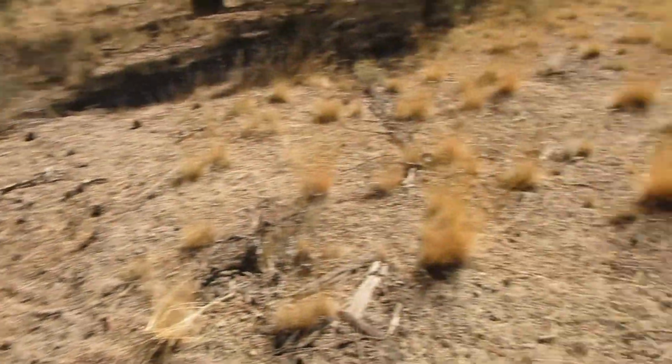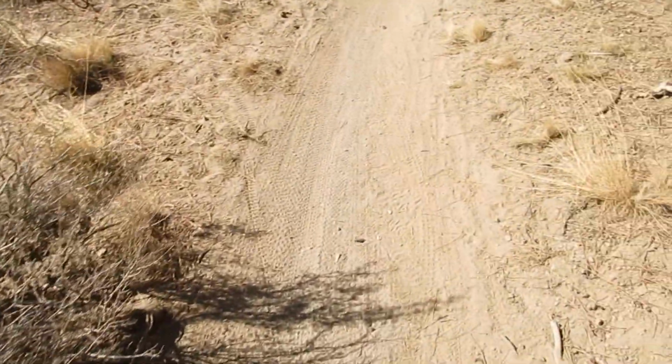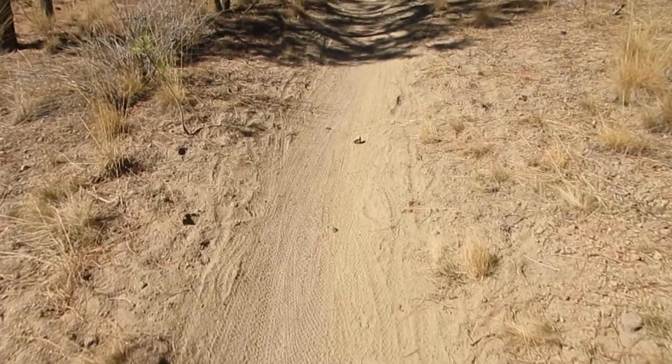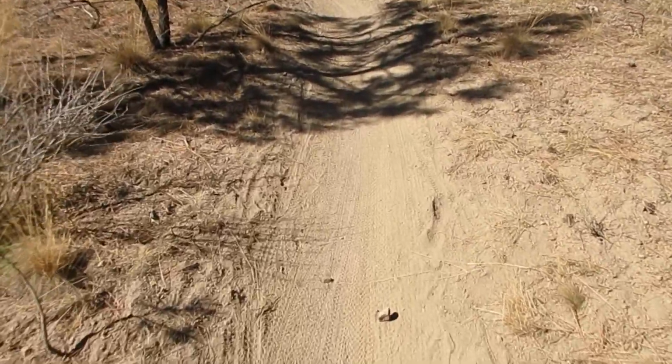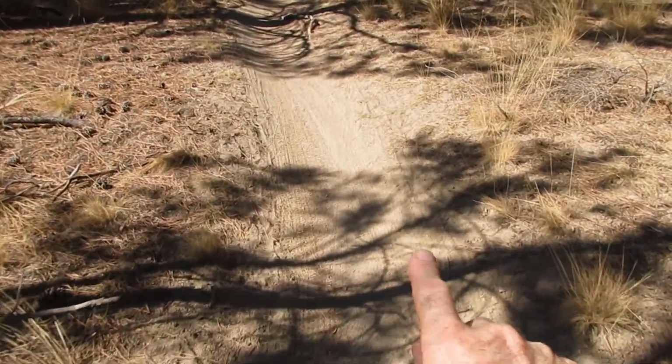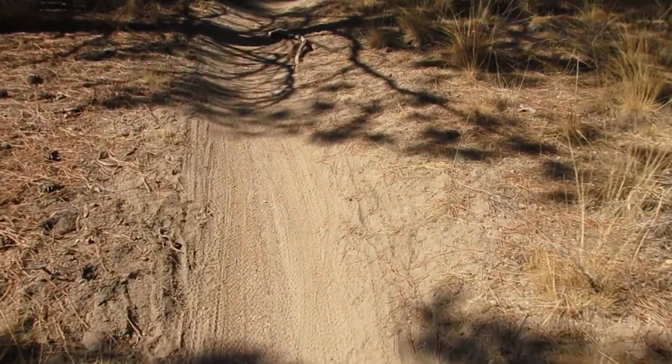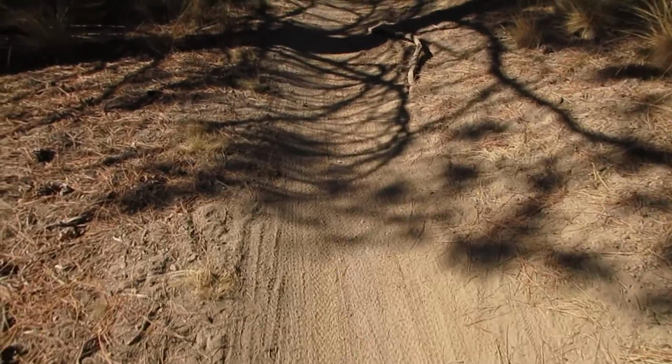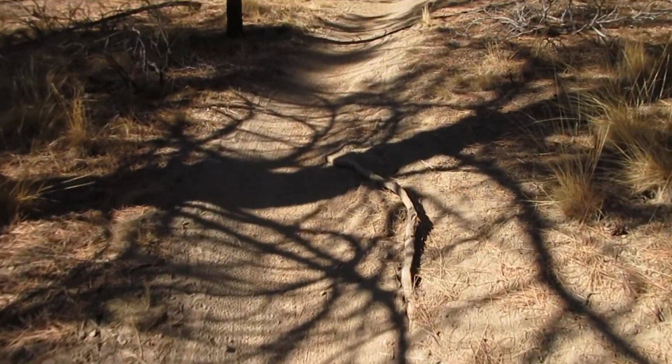So let's take a look up trail and see how far up we have to go before we find our next drain. And again, you can see this is a little bit below grade, nothing egregious, but a little bit below grade.